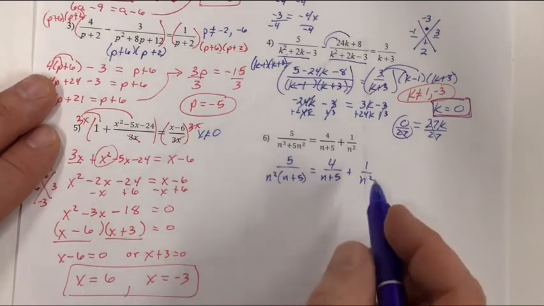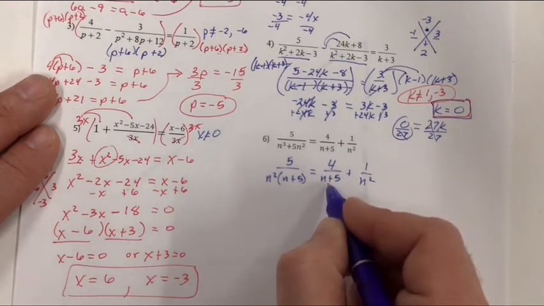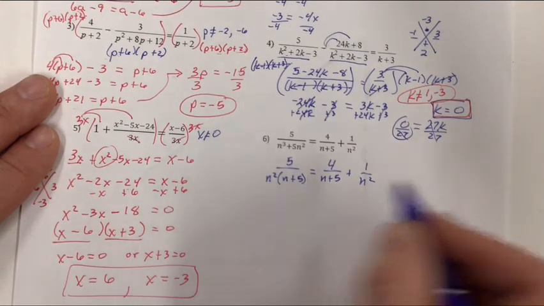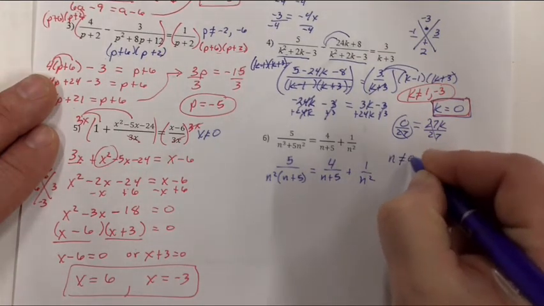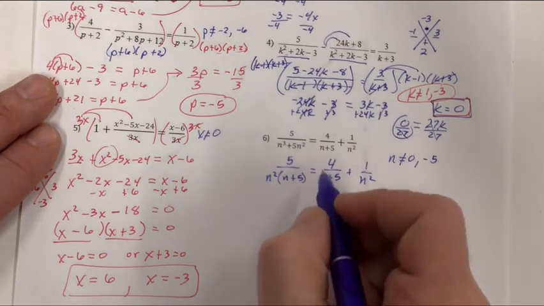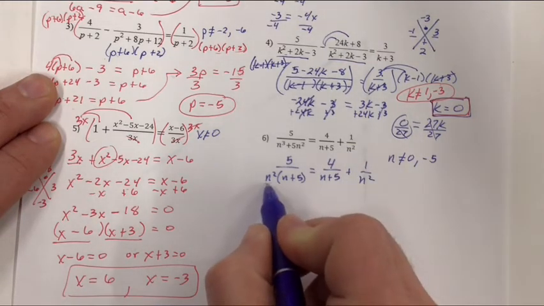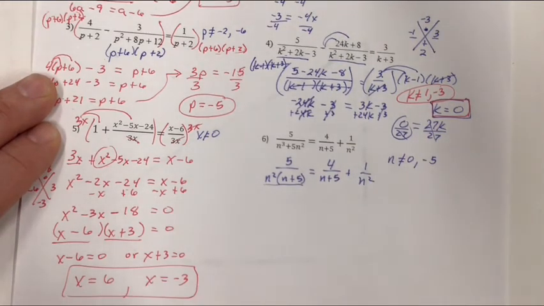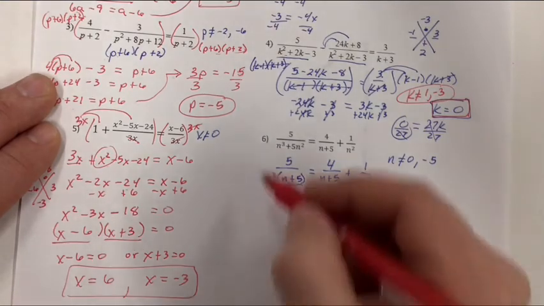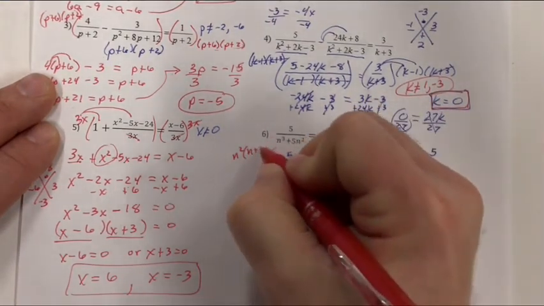First, we want to look at excluded values. n can't be 0 because of this, n can't be negative 5 because of this, and those are the same two factors here. So n cannot equal 0 or negative 5. Now we want to look at the least common denominator to clear out our fractions. Well, the least common denominator is just that combined expression. So I'm going to multiply both sides by n squared times n plus 5.